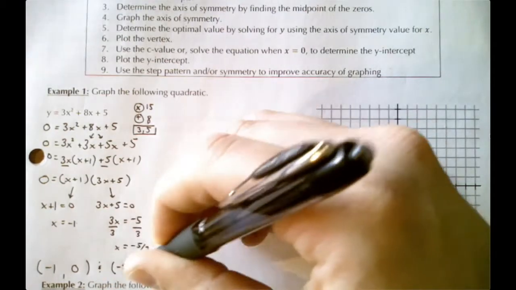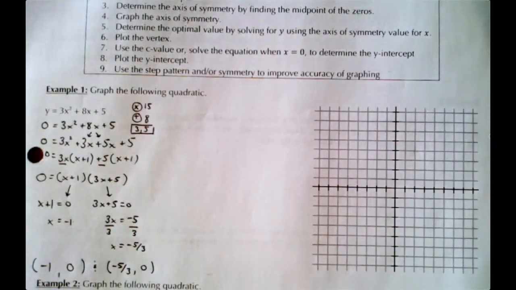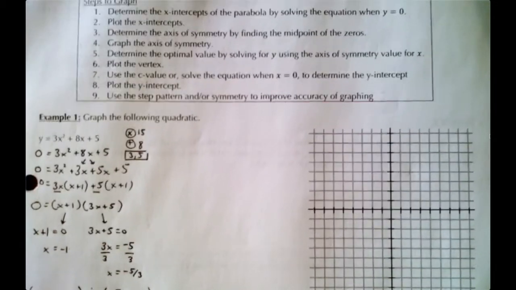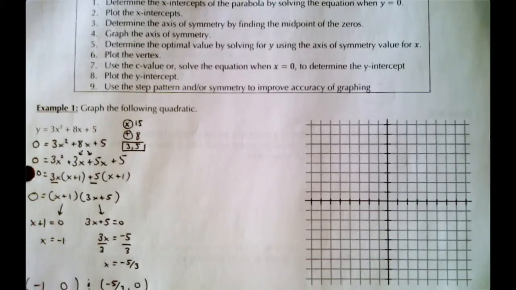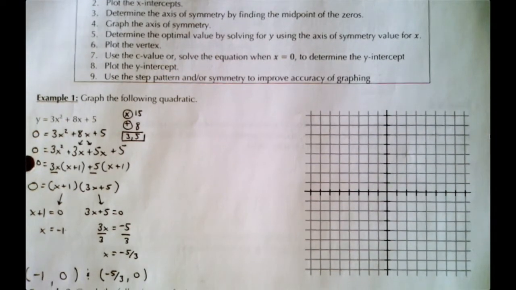-5/3, 0. These are our x-intercepts. So we just finished step 1, determine the x-intercepts. Step 2 is to graph them.